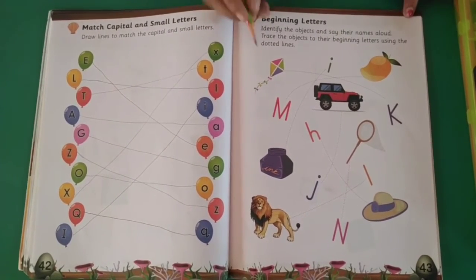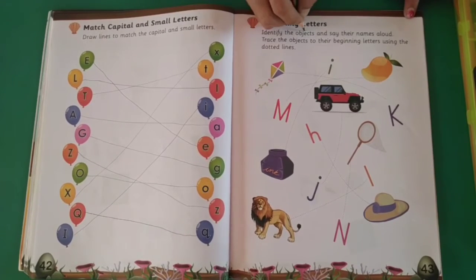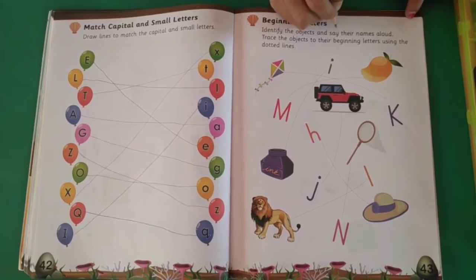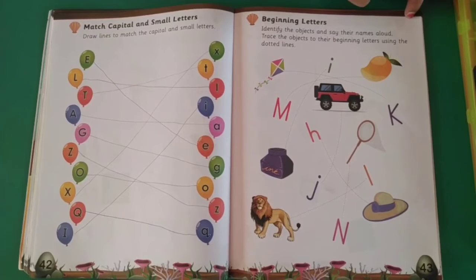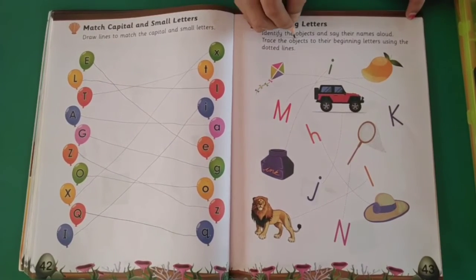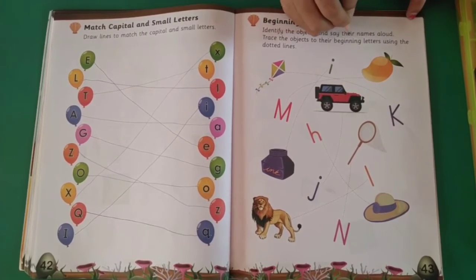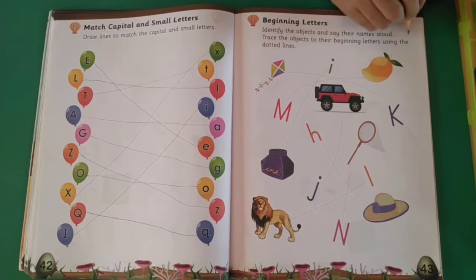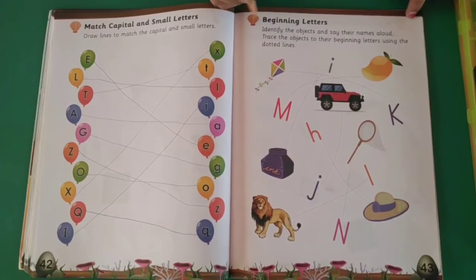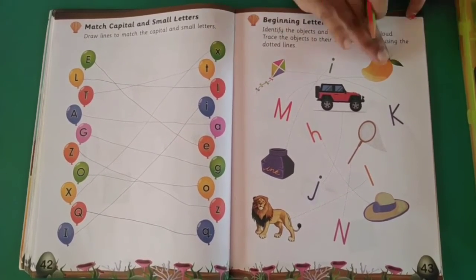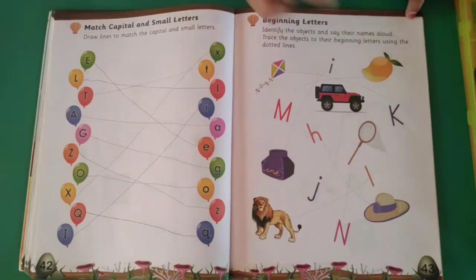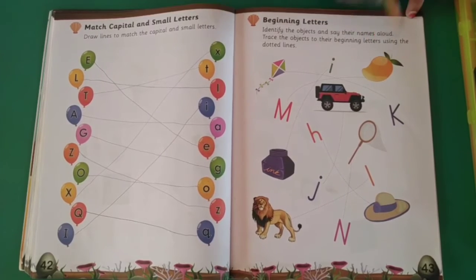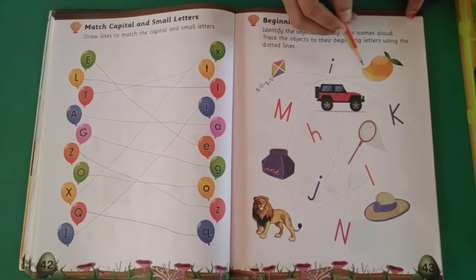Beginning letters. Identify the objects and say their names aloud. Trace the objects to their beginning letters using the dotted lines. Okay, as you can see, some objects are here, right? And some letters are here. Now look at this object. Tell me, which object is this?